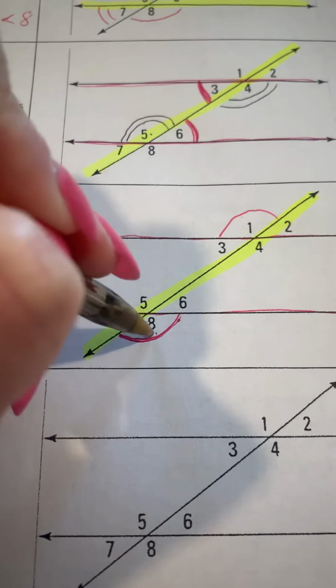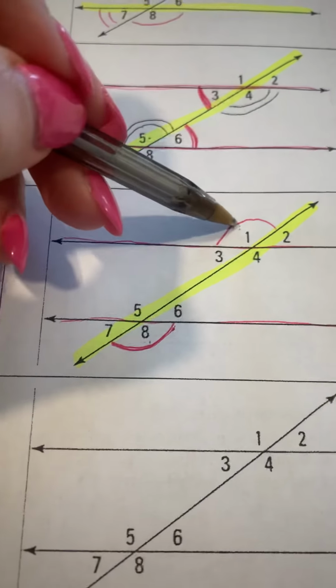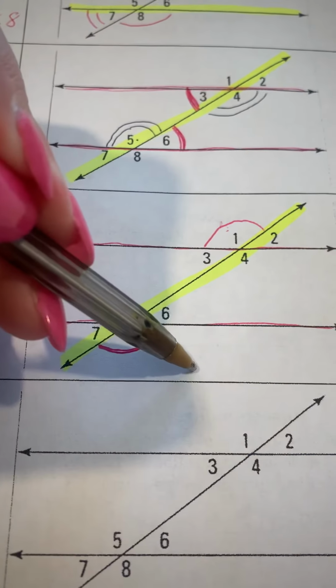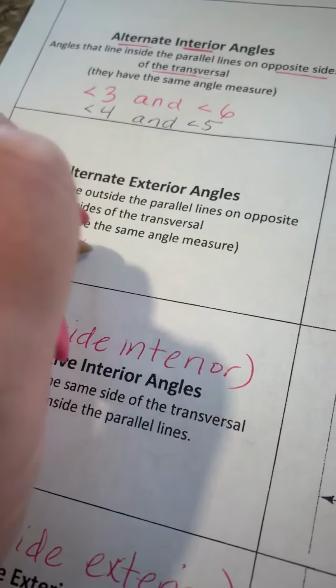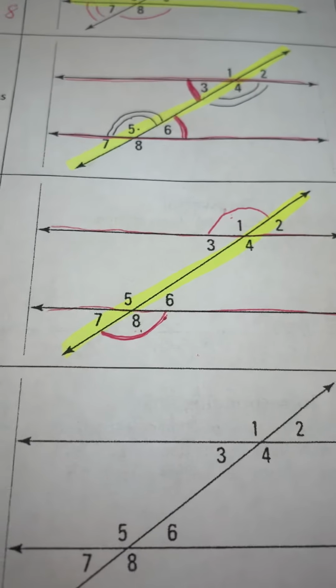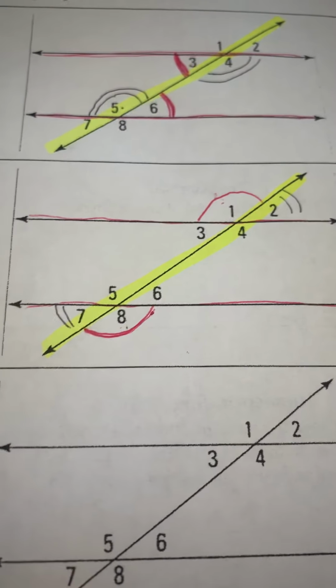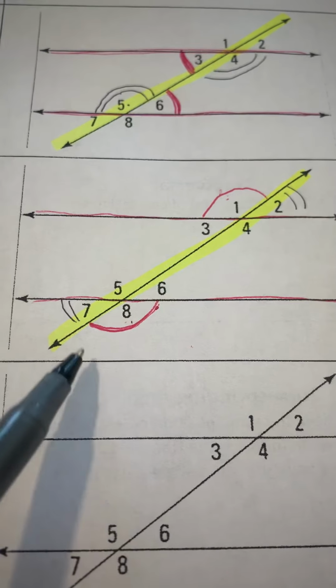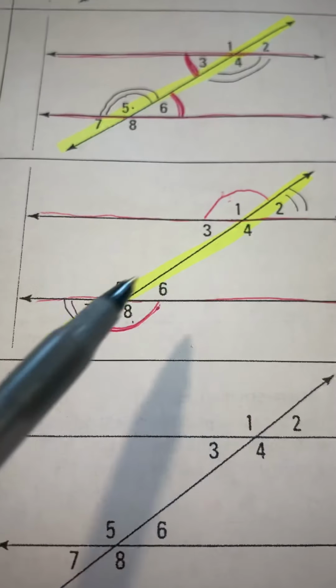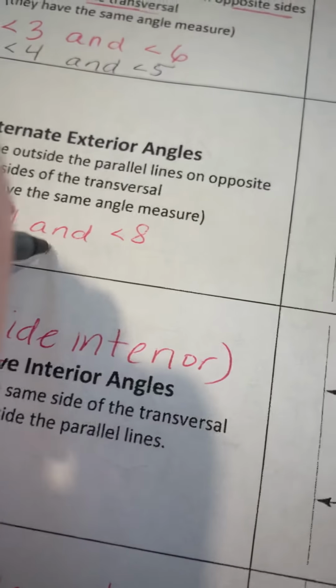They're both on the exterior, but 1 is on this side of the transversal, and 8's on the other side of the transversal. So 1 and 8 would be considered alternate exterior angles. The other pair would be angle 7 with angle 2. They're both on the outside of the parallel lines, and they're on opposite sides of that transversal. They also have the same angle measure.